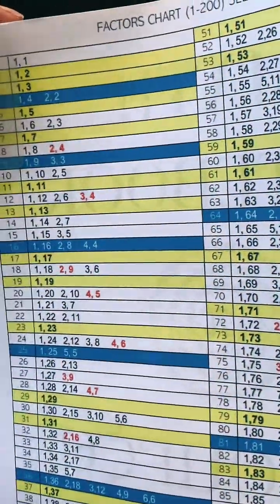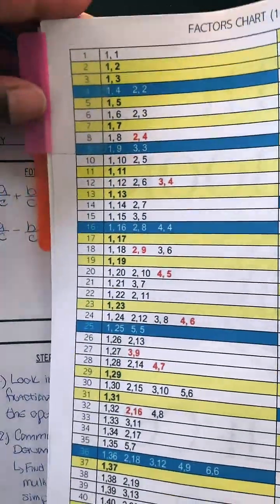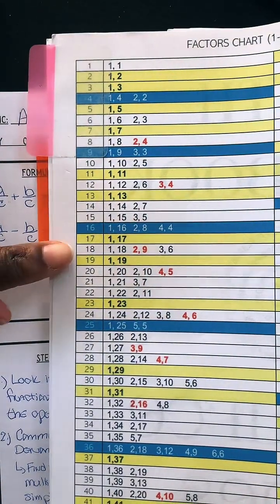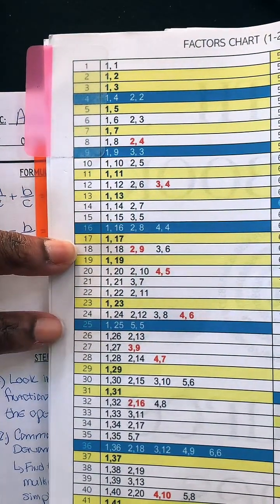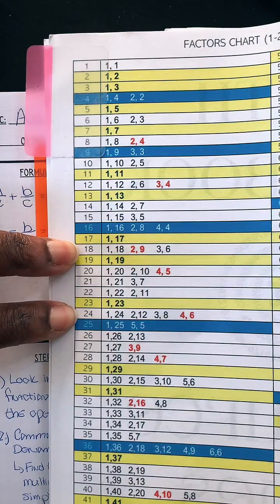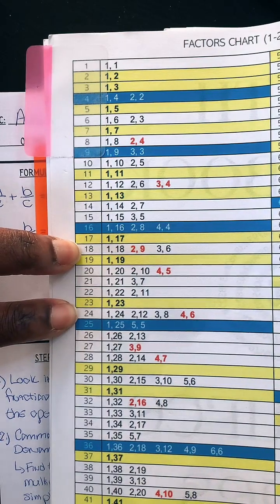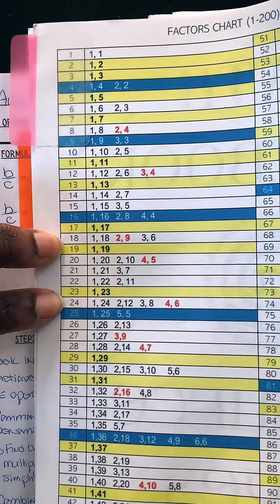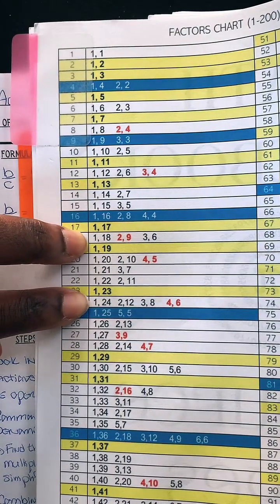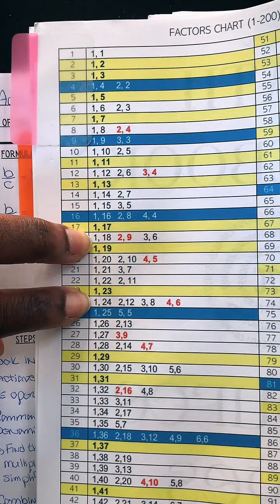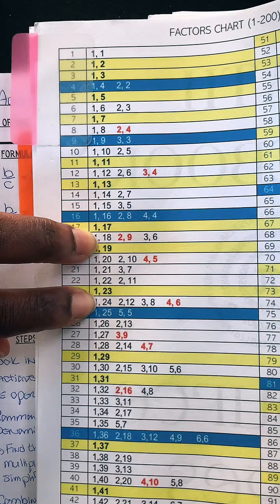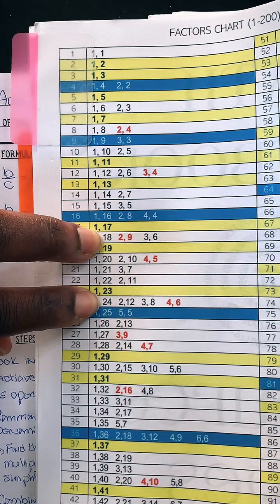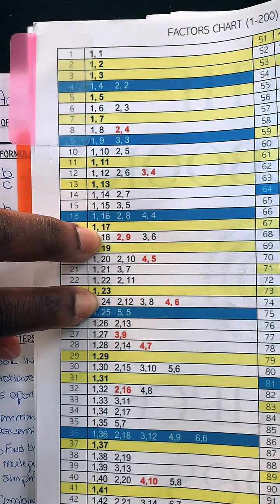So this is a factor sheet. We're looking at factors of 18, which is right here, and 24, which is right here. If you look at the 18 and the 24, we want to know what number other than 1 they have in common. There's a 24, but 18 doesn't have the 24.